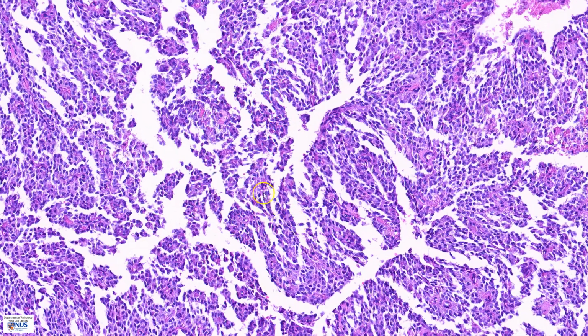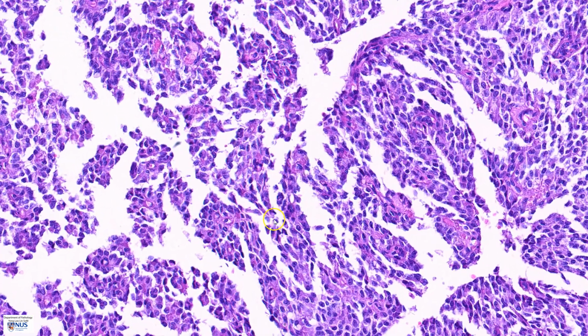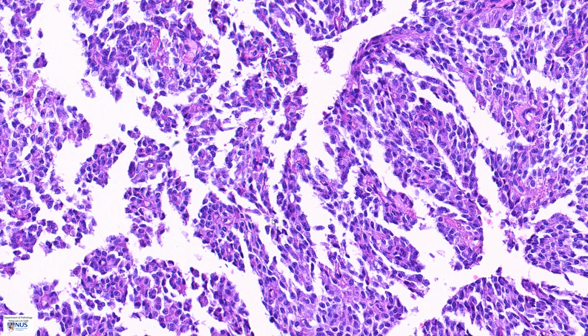The tumor cells are fairly uniform with round to oval nuclei and sometimes longitudinal nuclear grooves. Also, secondary changes such as calcifications, foamy macrophages, cystic change, and cholesterol clefts are frequently seen in this tumor.